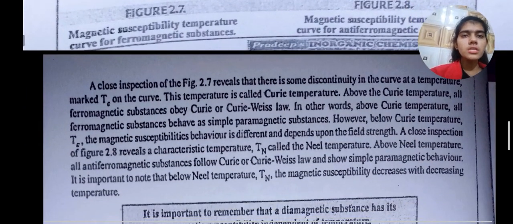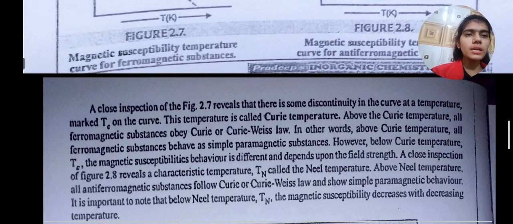A close inspection of figure 2.7 reveals that there is some discontinuity in the curve at a temperature marked Tc on the curve. This temperature is called the Curie temperature. Above the Curie temperature, all ferromagnetic substances obey the Curie or Curie-Weiss law.